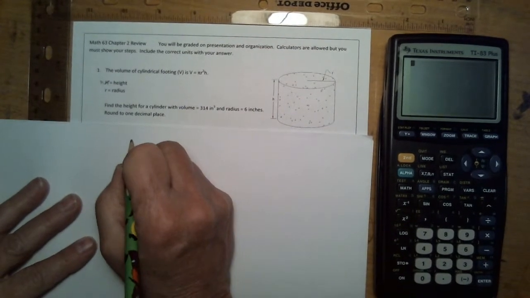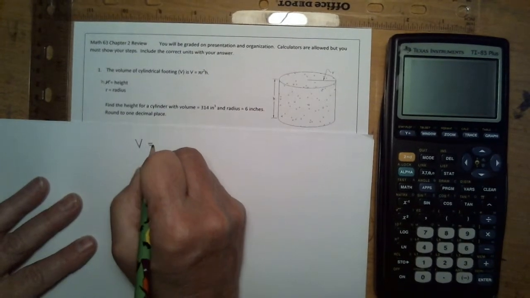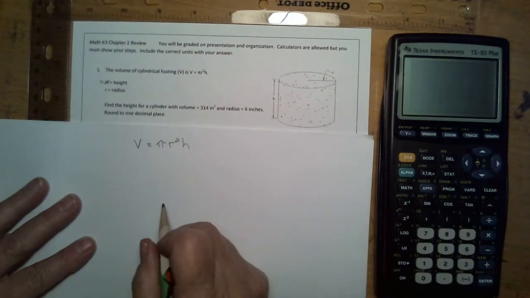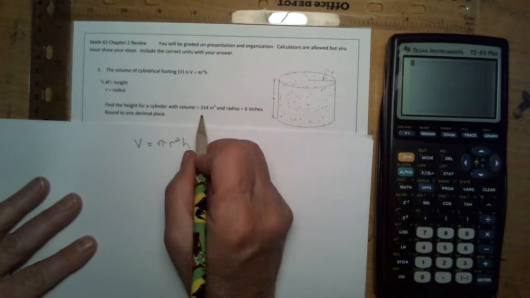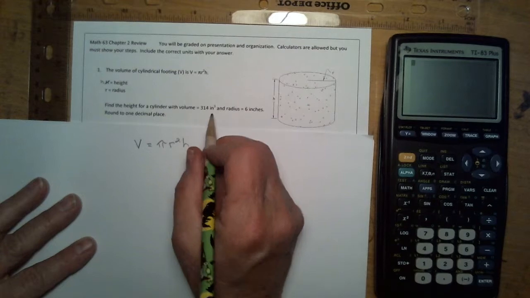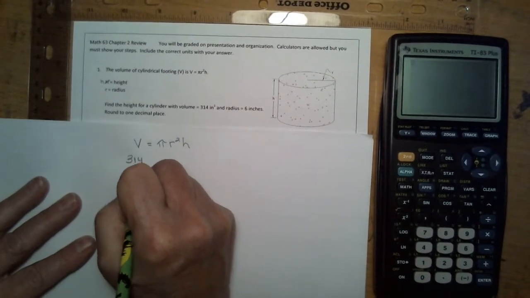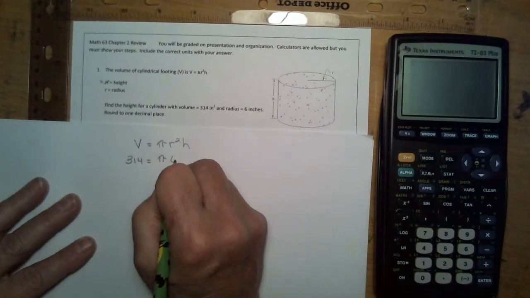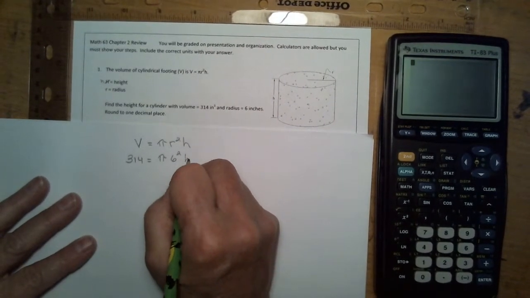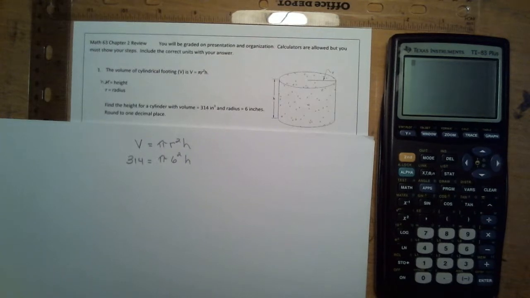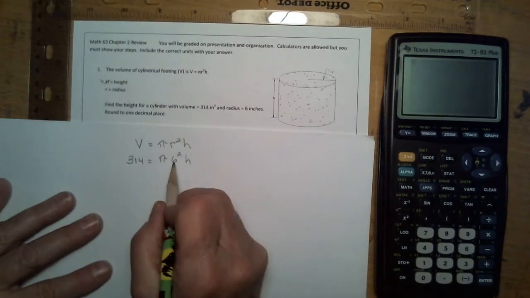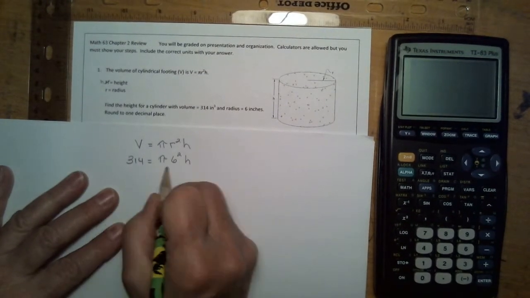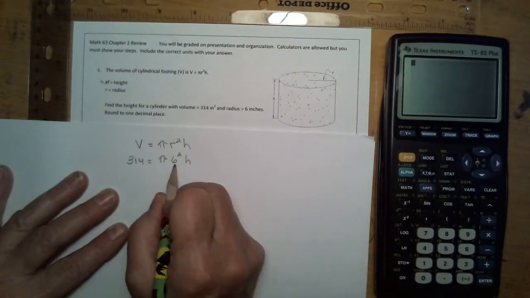So the first thing I'm going to do, the first thing you should do, is go ahead and copy down the formula, pi r squared h. And all I'm going to do now is go ahead and substitute in the values that I have. 314 for the volume is equal to pi times radius squared, so it's going to be 6 squared times h. And now I'm ready to go ahead and solve for h. So what I'm going to do is I have to get rid of these two guys so that I can isolate the h. So I'm going to divide both sides by pi and 6 squared.